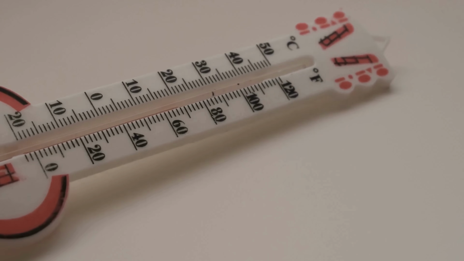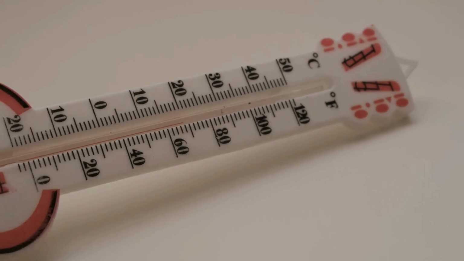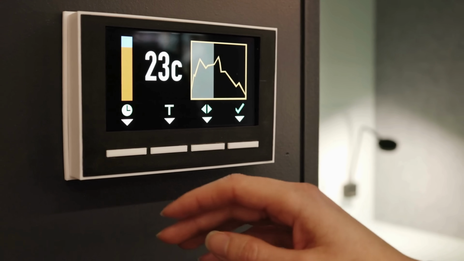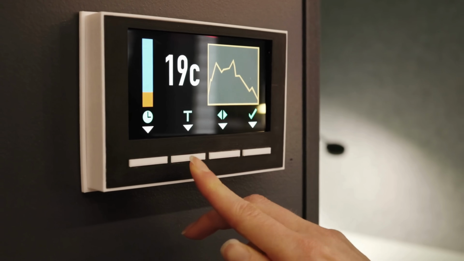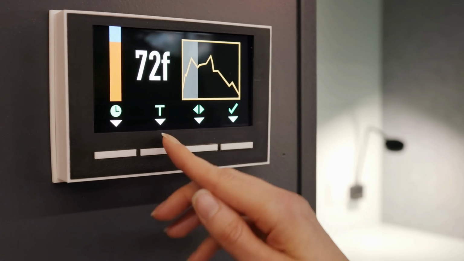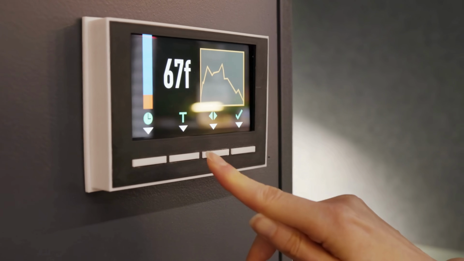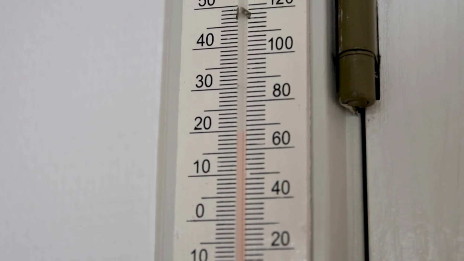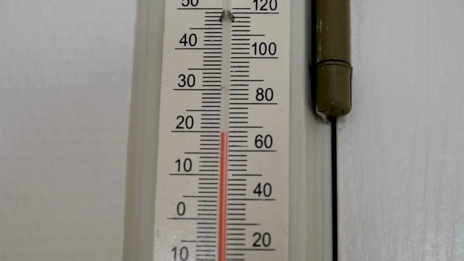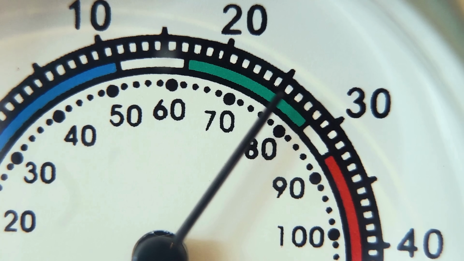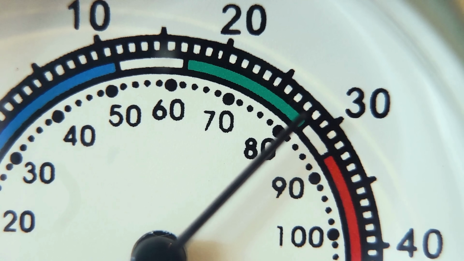In the end, both systems work perfectly fine, they just approach temperature in different ways. Celsius keeps things clean, simple, and easy to use across many fields, while Fahrenheit offers a more detailed way to describe how temperature feels in everyday life. So the next time you check the temperature, you'll know that those numbers aren't just telling you how hot or cold it is, they're showing you two different ways of understanding the very same thing.